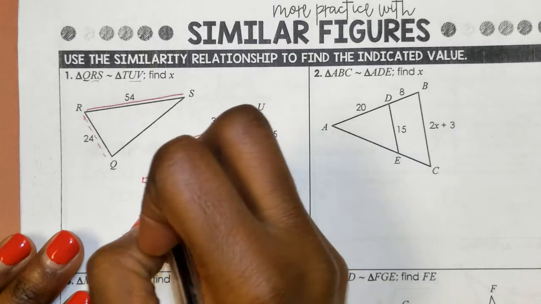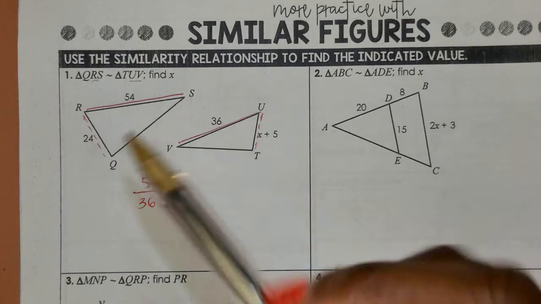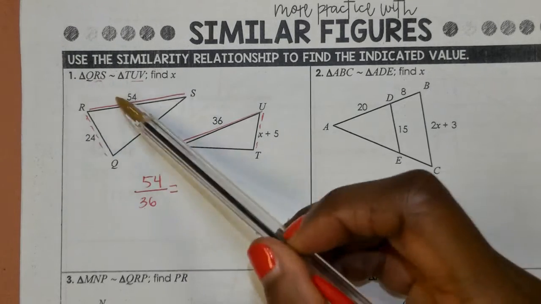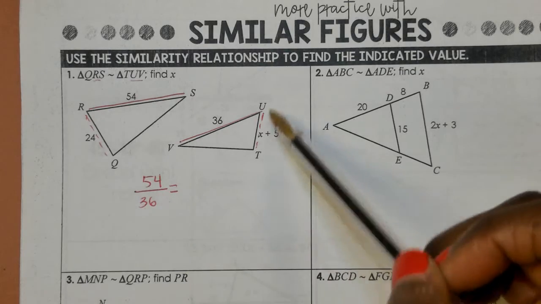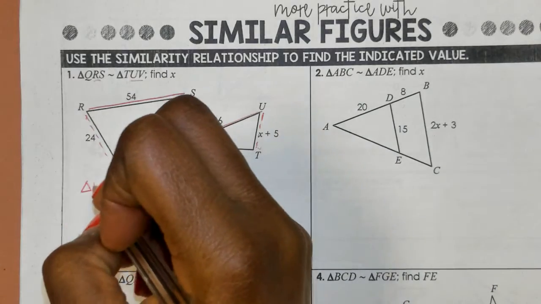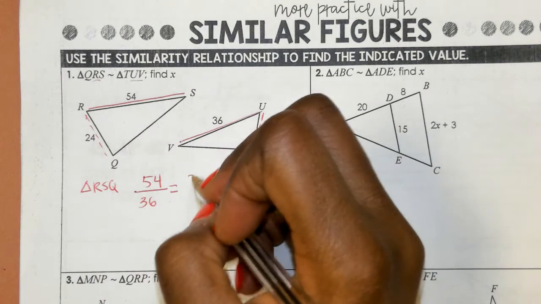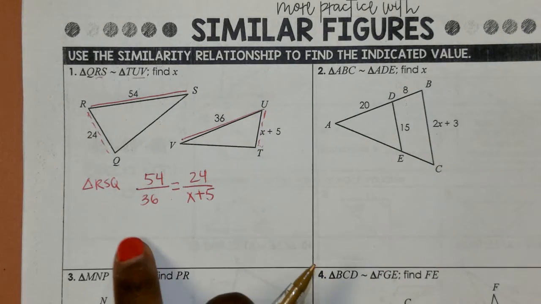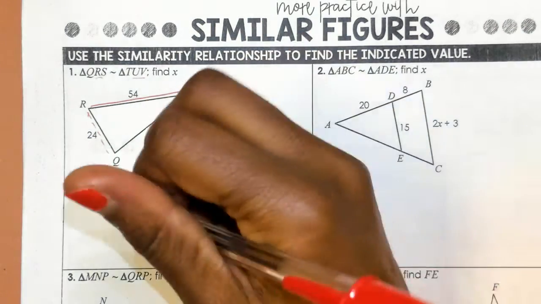So if I do 54 on this top triangle over 36, then since I did RSQ's triangle first, I would have to start with the 24. One of the ways I can get this wrong is if I started with the x plus 5 next, because it doesn't match up with this triangle. So essentially on the numerator here is the triangle RSQ. So everything on triangle RSQ needs to be on the numerator. And then this bottom triangle is TUV. Okay. So then I cross multiply.